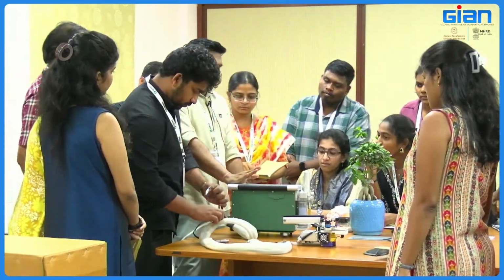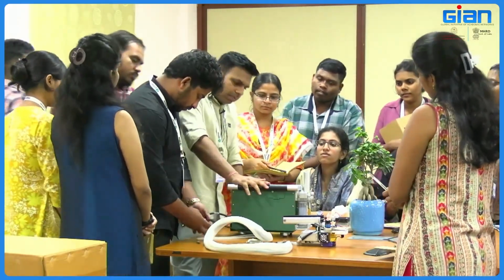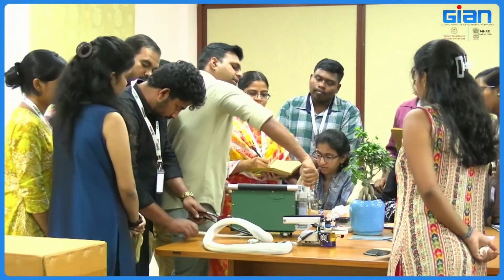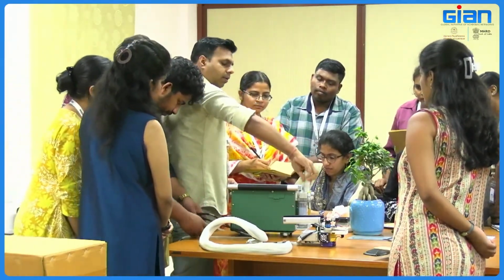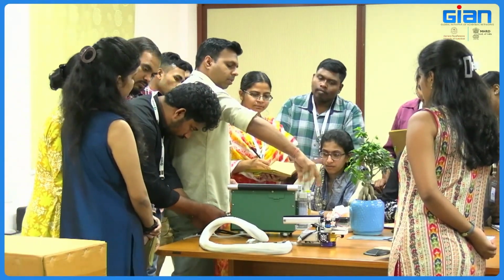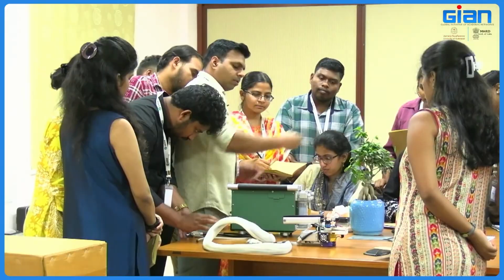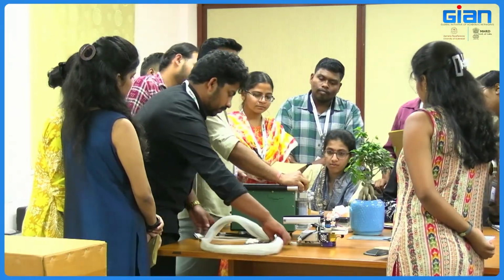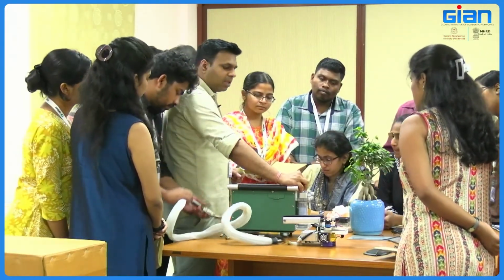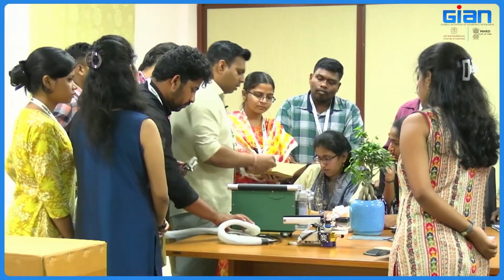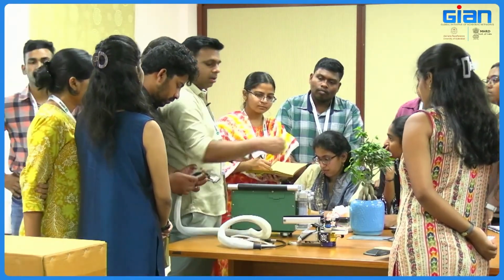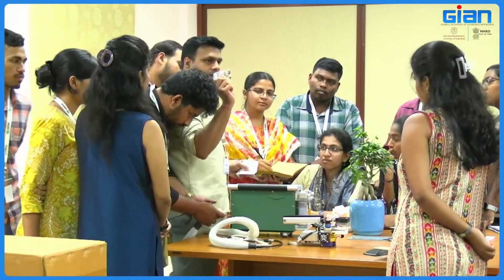So this is your main analyzer part. Here the CO2 cylinder goes. See here, there is a rubber gasket. If this gasket is damaged, you can remove it with the help of a prong here and insert a new one.